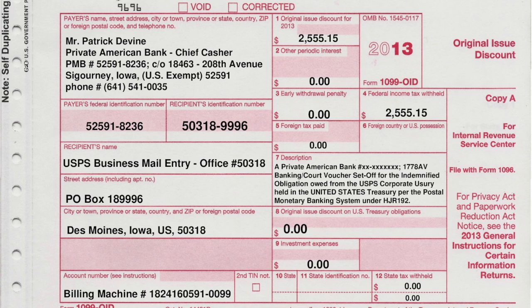The postal monetary banking system under H.R. 192. And that's really what it is. It's the debt money system. Under H.R. 192, when they made us a bankrupt, they set up a fictional bankrupt for us. They made him the indemnifier, and we were the indemnified under their insurance and postal monetary system.